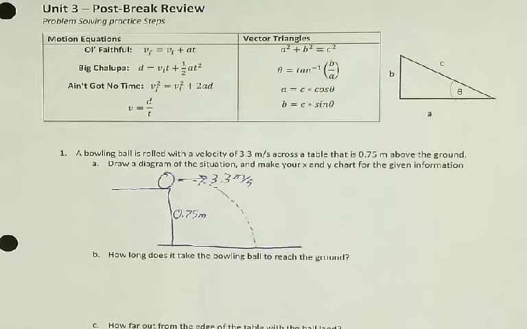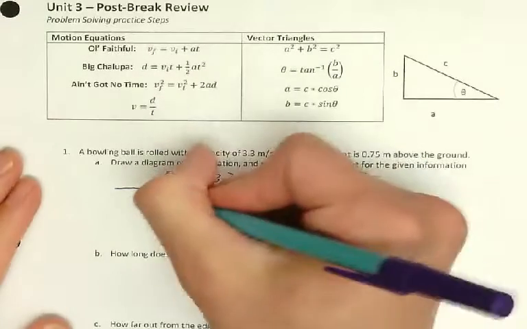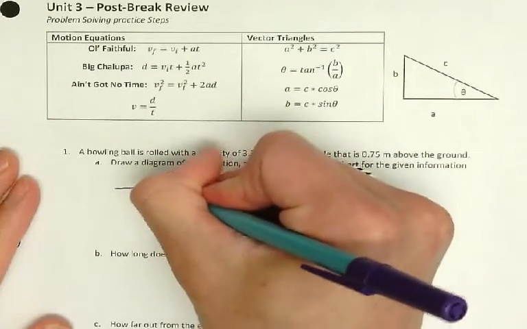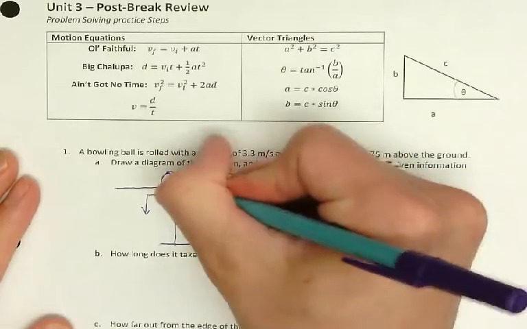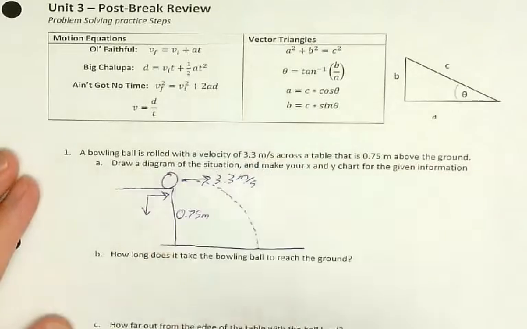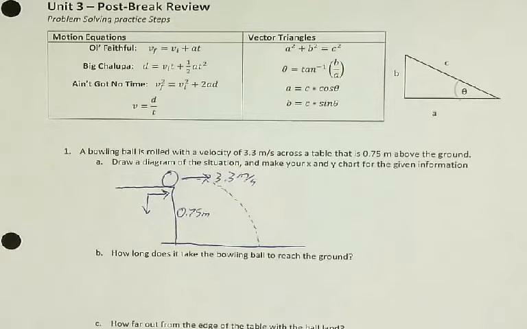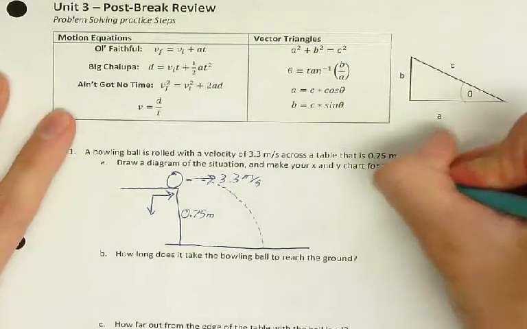Lastly, it's also important to identify what forward is. You don't have to draw this necessarily every time, but I'm going to draw it just to show you. Forward is to the right, and forward is down. So it goes right and goes down. So that's what I'm going to make forward. The reason that matters is that it determines what positive is. So positive is right and positive is down. Then I'm going to make my X and my Y chart.